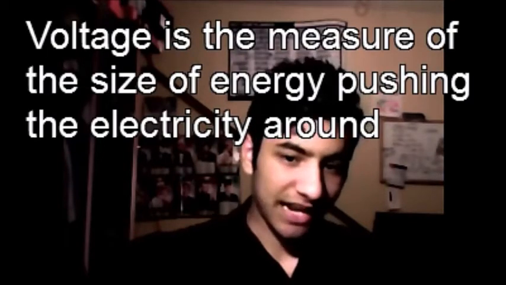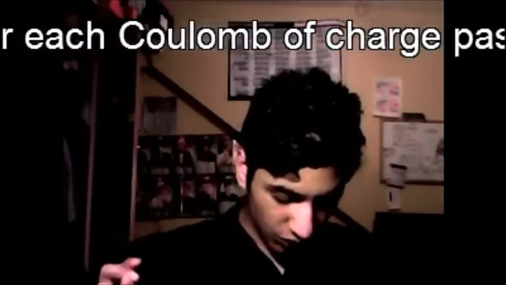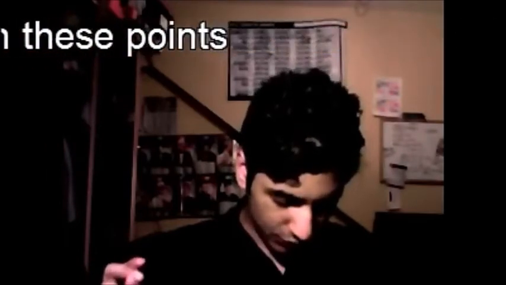Voltage, symbolized by a V, measured in units of volts, which is also symbolized by a V. Now, electricity is forced around the circuit by a power supply, which would imply that the power supply is providing an energy that is being used up to push electricity around. And voltage is a measure of the size of these energy charges. Now, voltage comes in two forms: electromotive force, which is a force provided by a supply to push electricity around the circuit, and potential difference, which is a force pushing electricity from one point to the other. Thus, 1 volt between 2 points represents 1 joule of energy for each coulomb of charge passing between these points.